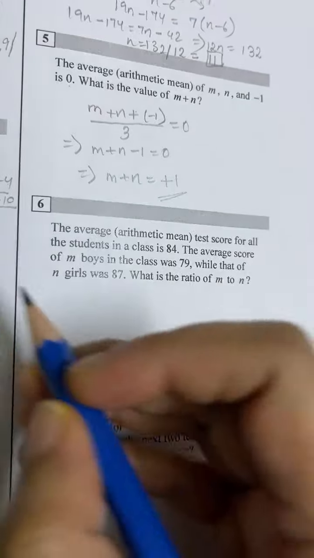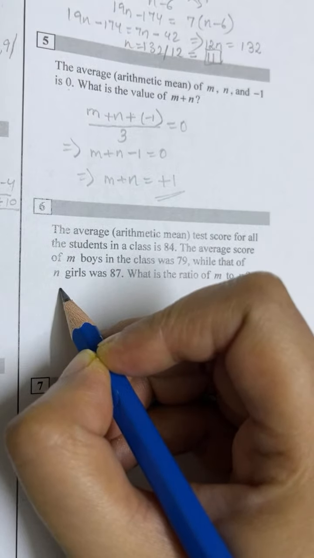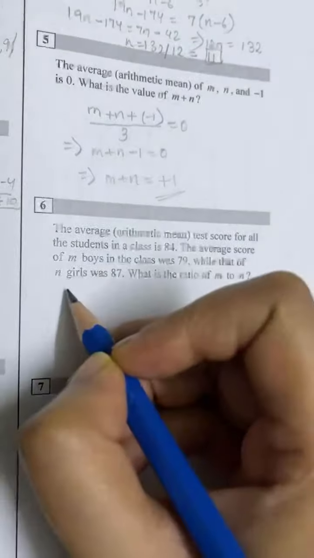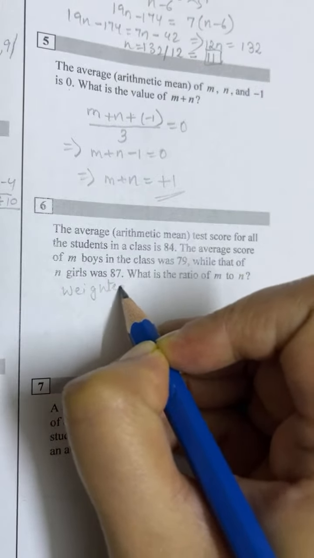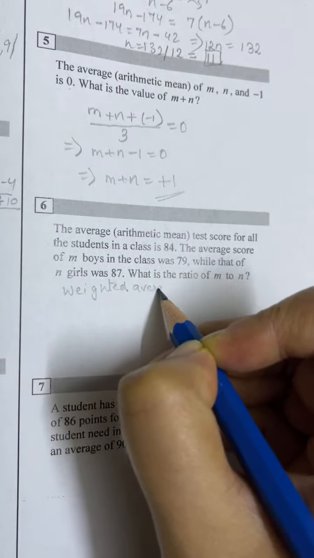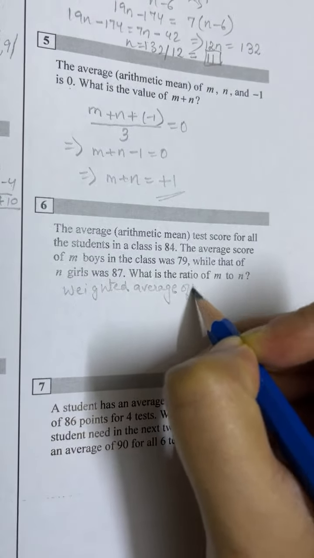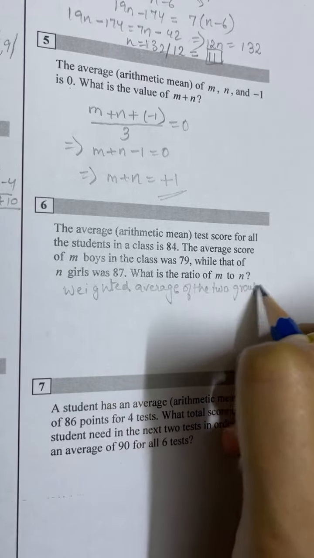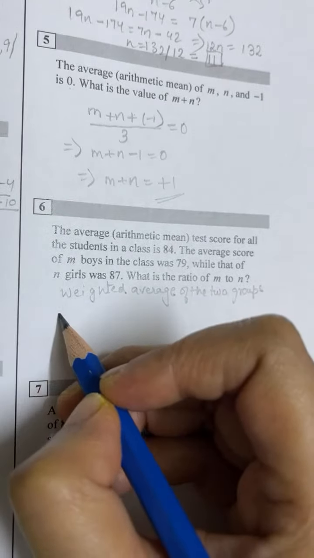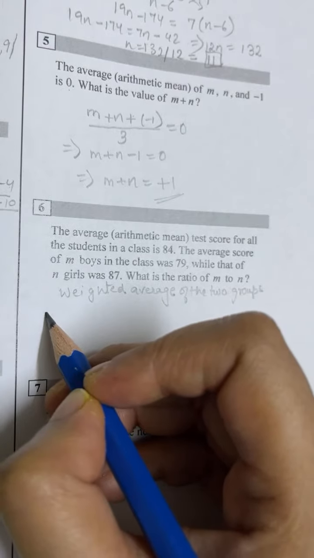So first I'm going to write down the weighted average of the two groups. We are going to find out the weighted average for the two groups. I'm going to write it in this form.